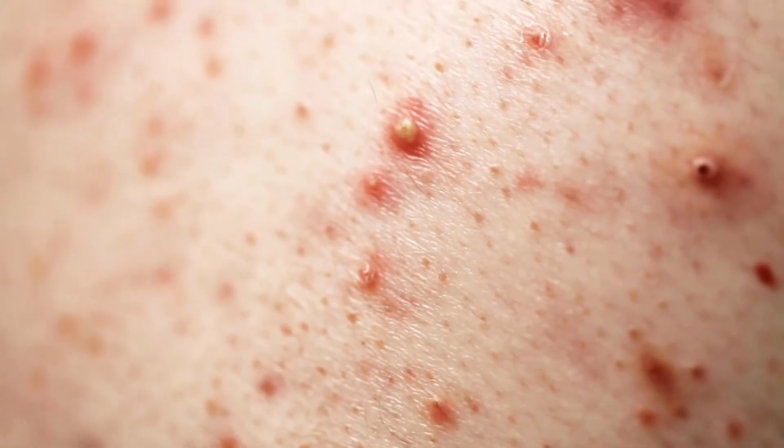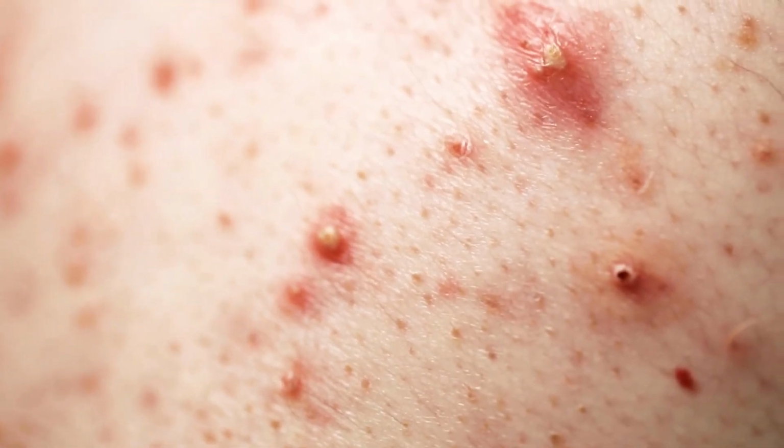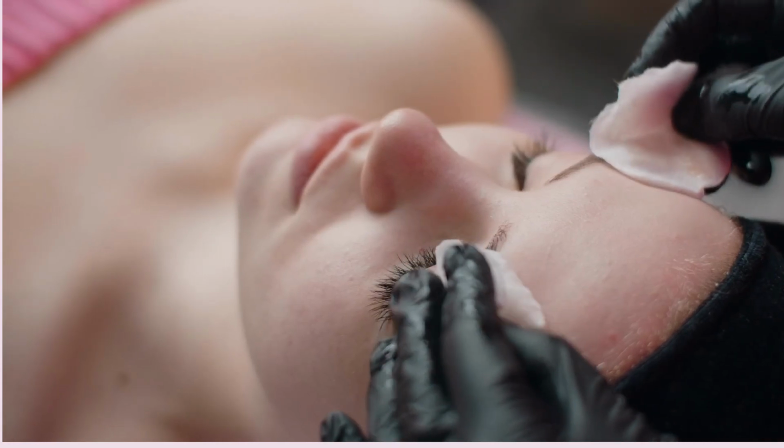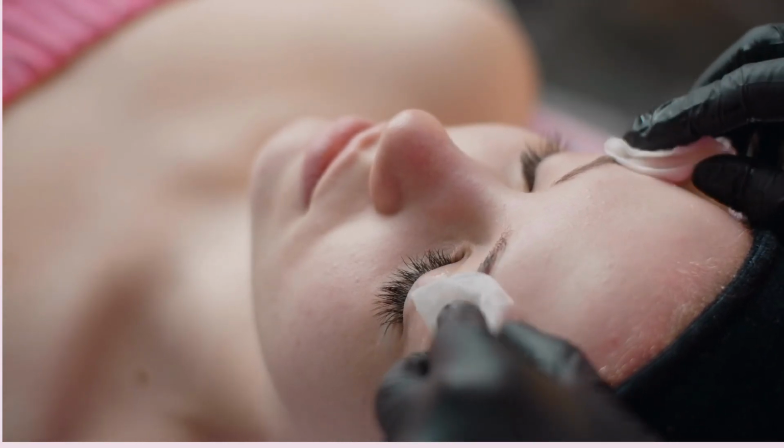Grades of acne. I equals minor, IV equals severe cystic. Triggers. Hormones, genetics, environment, lifestyle, skincare products, diet. Treatment. Topical or oral medications, retinoids, antibiotics, birth control, isotretinoin.